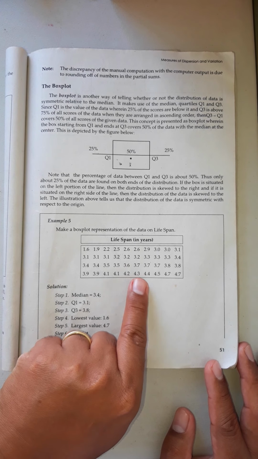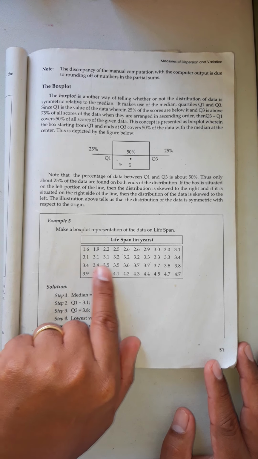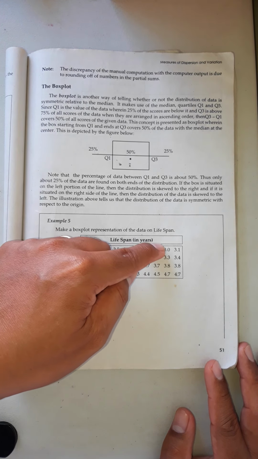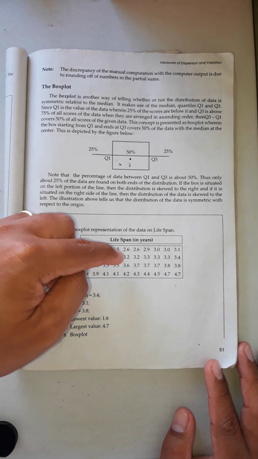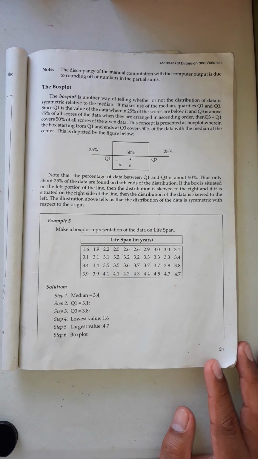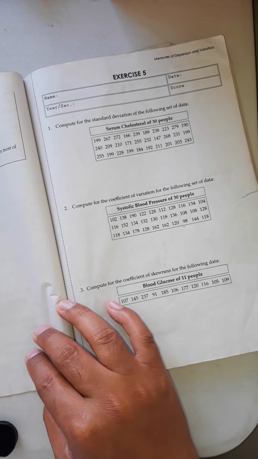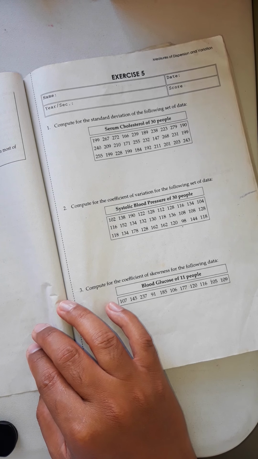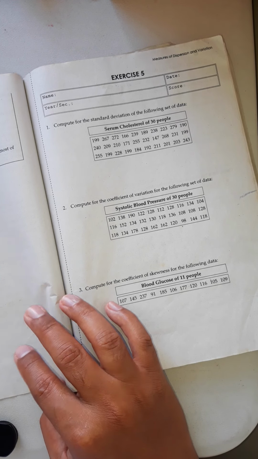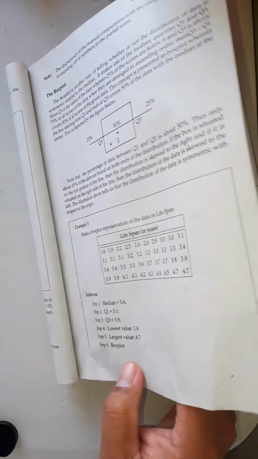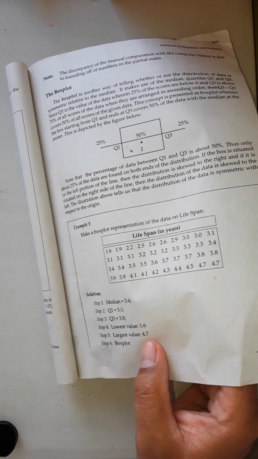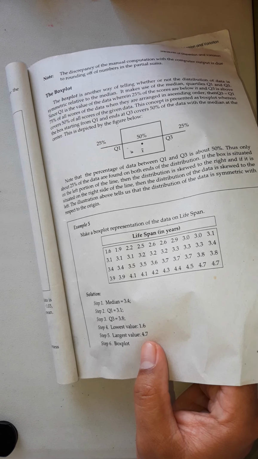1, 2, 3, 4, 5, 6, 7, 8, 9, 10, 11. So the 30th is 3.8. Then the lowest value is 1.6, and the largest value is 4.7. So for the box plot, 50% of the data, you can see it in the box plot. Our lowest value is 1.6, and the largest value is 4.7.